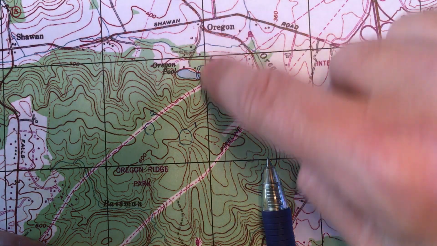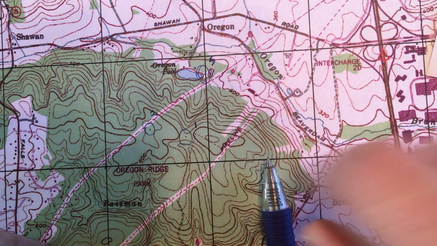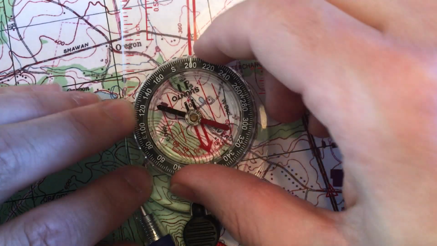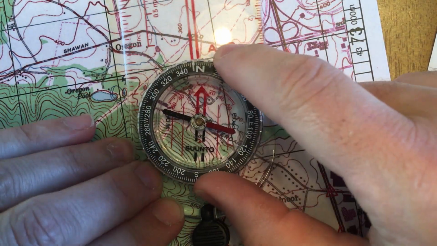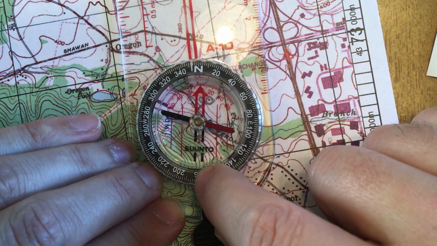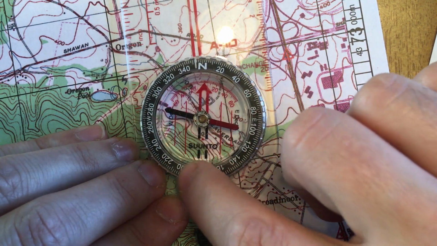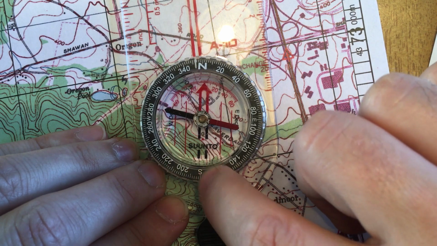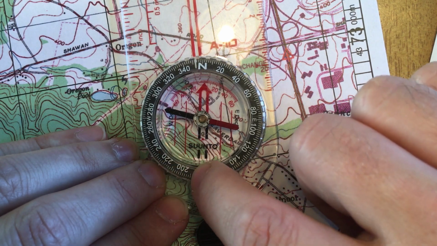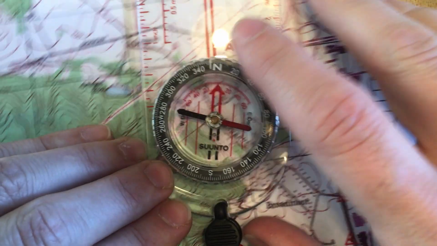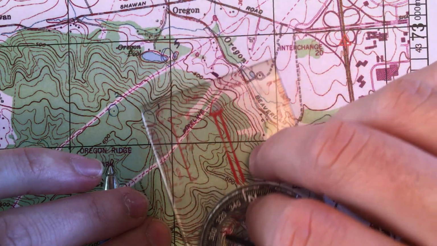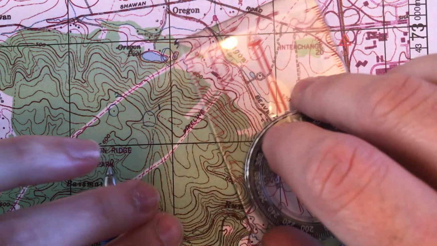So I'm roughly going to go south. Obviously, it's a little bit south-southwest. So what I like to do is go through here and say, okay, on my compass, north is 0 or 360 degrees. South is 180. So I know I'm going to be pretty close to 180, but a little bit higher. So again, 211 degrees makes perfect sense, that would be roughly that direction of travel.